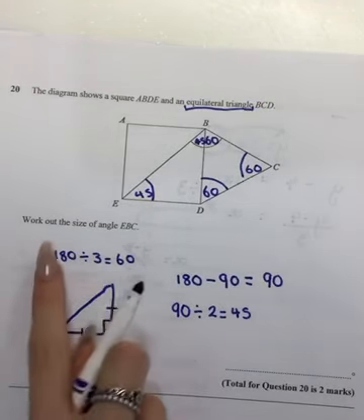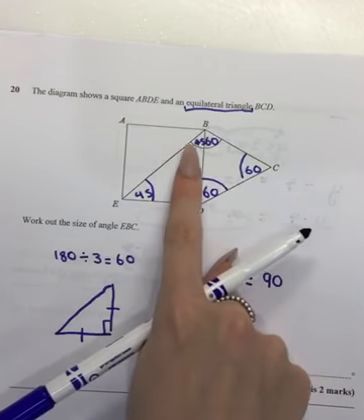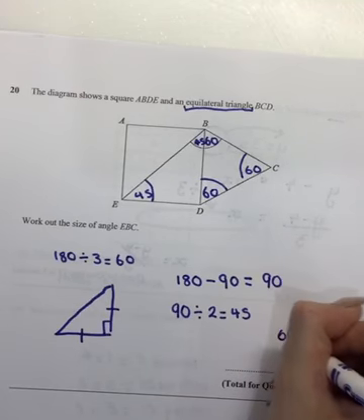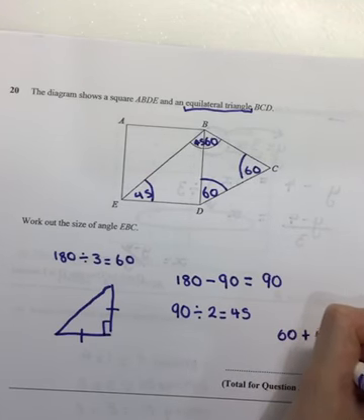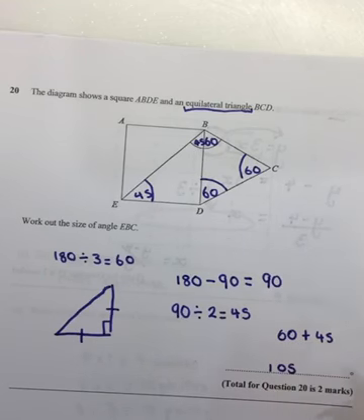Therefore, to get the size of angle EBC, so this whole thing here, we do 60 plus 45, which gives us 105 degrees.